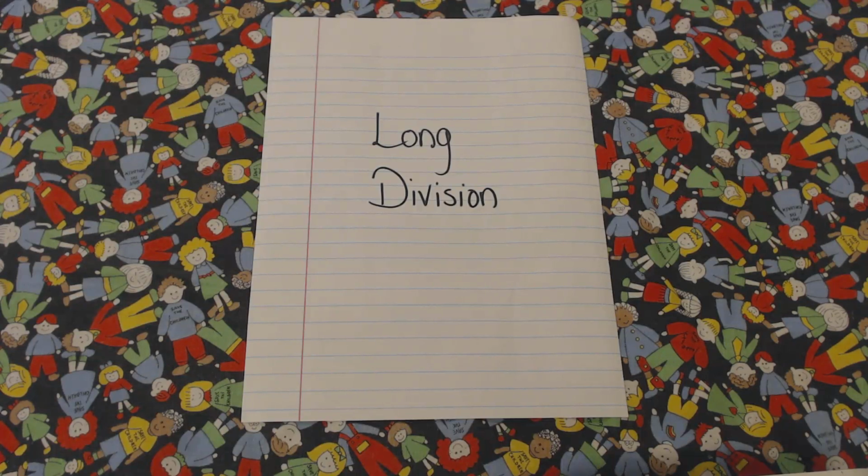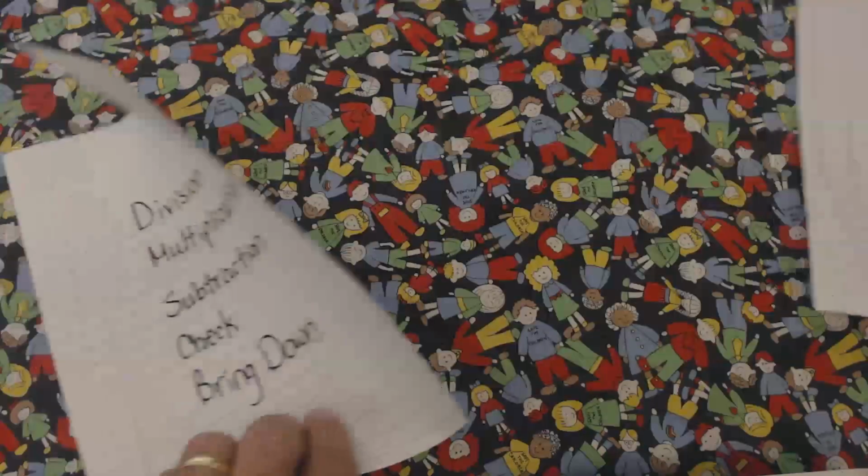Long division. We are now at the fun part of math of the 4th grade year. Long division is a process that we use to divide harder dividends so we are successful. We're going to use basic facts, but these are more challenging problems than we've had. So there are 5 steps to the long division process.